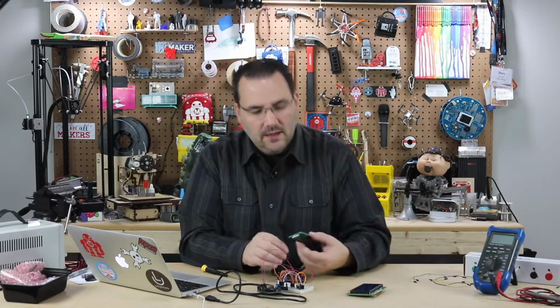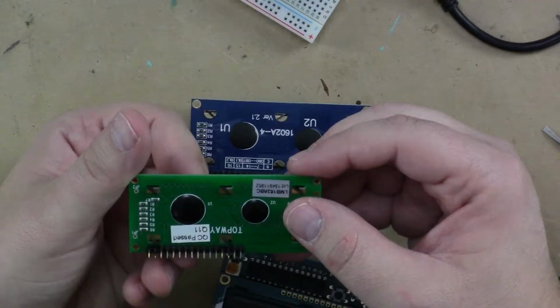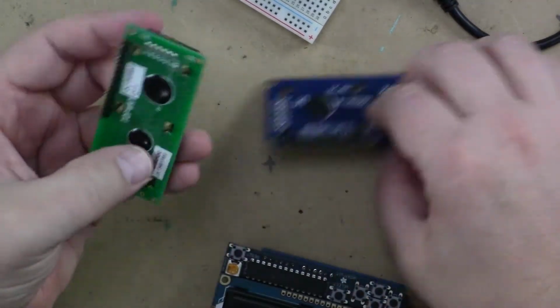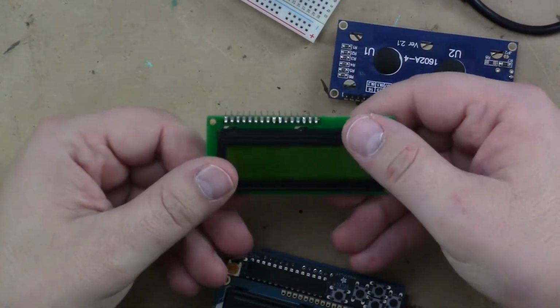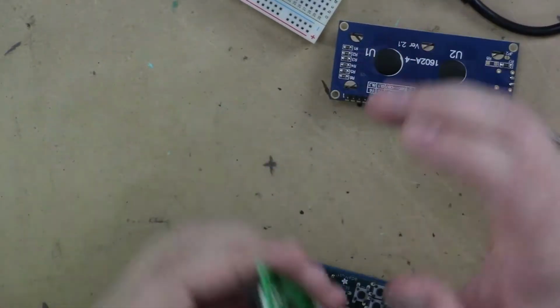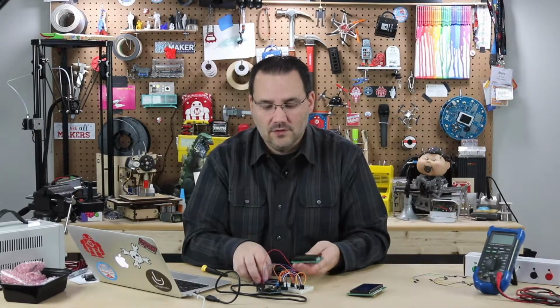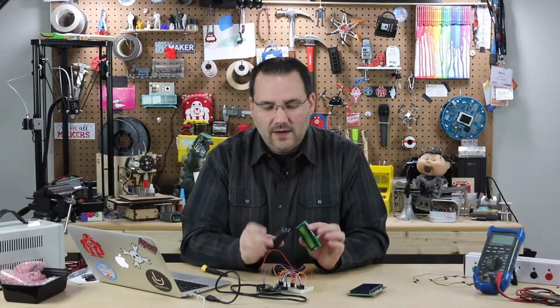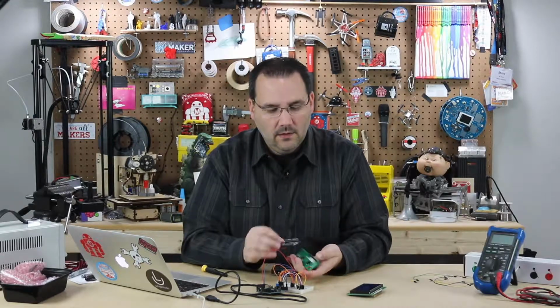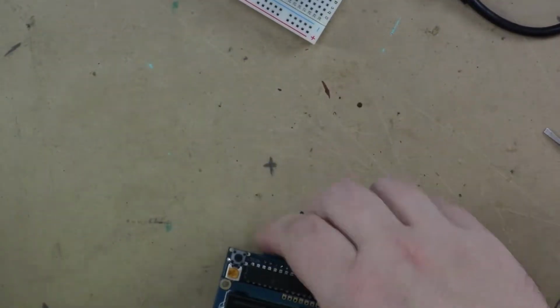I have bought some like this. This is a great example. I've bought some like this, and the pins are not labeled, and they can be a little bit different depending on the manufacturer. So save yourself some time and find one that has a nice silk screen with the actual pins labeled. Now let's look at the backpack.